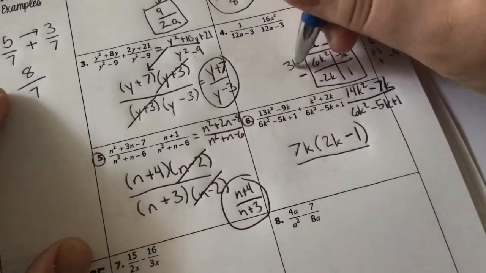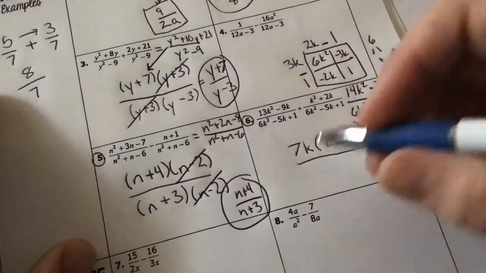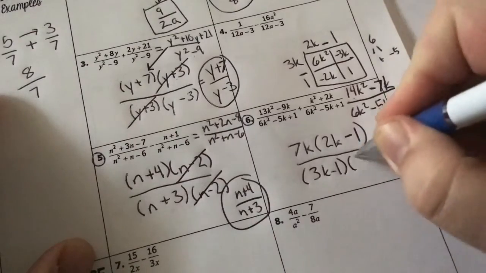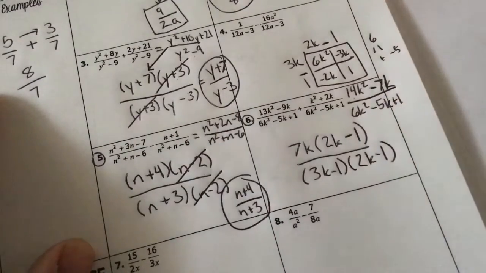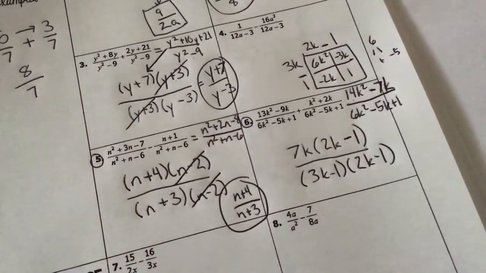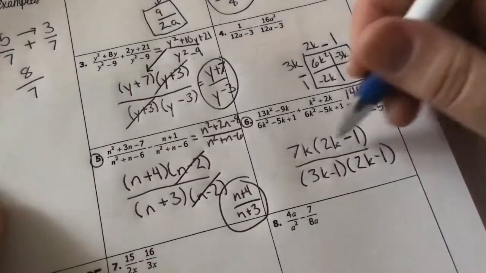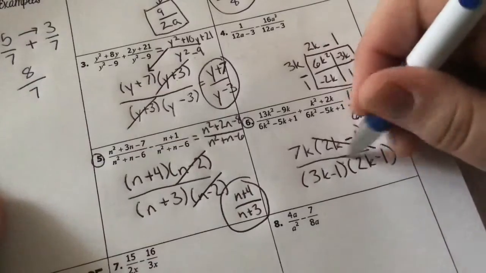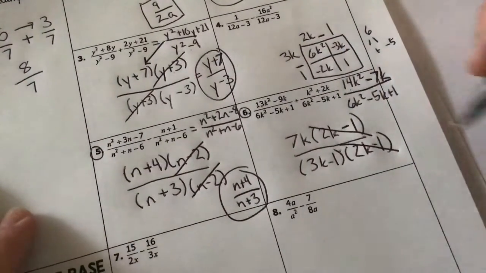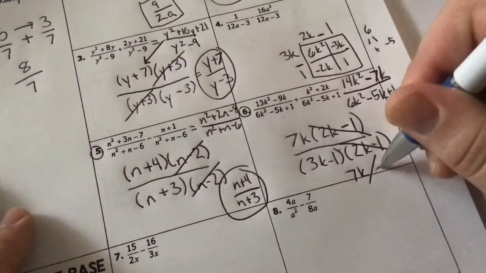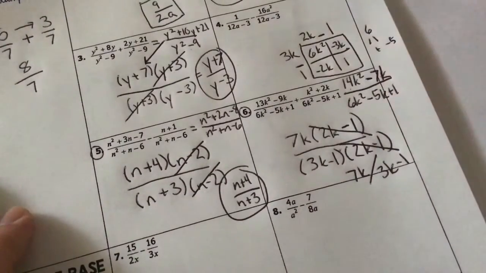Here we have a 3k, and we have a 1. So we're going to get 3k minus 1 and 2k minus 1. Now, what we'll see is that we again have some redundancies in the numerator and denominator, which can cancel out, just like this. And we are left with 7k over 3k minus 1.